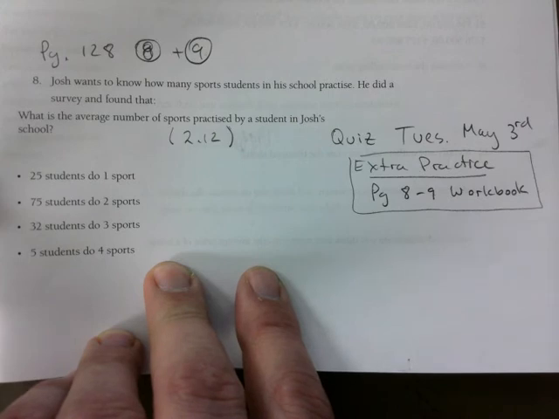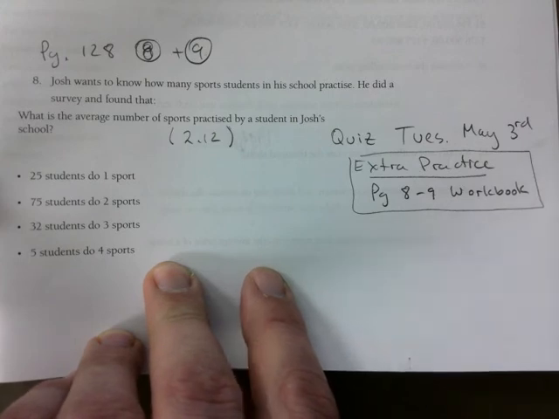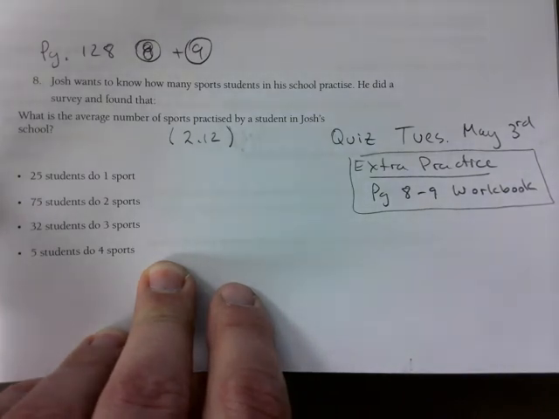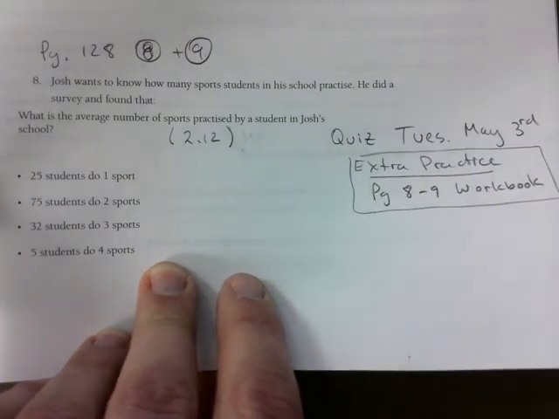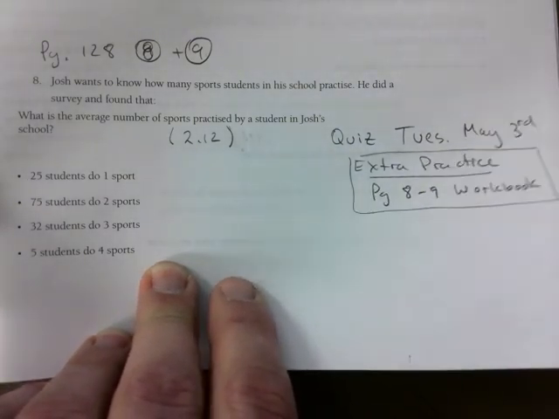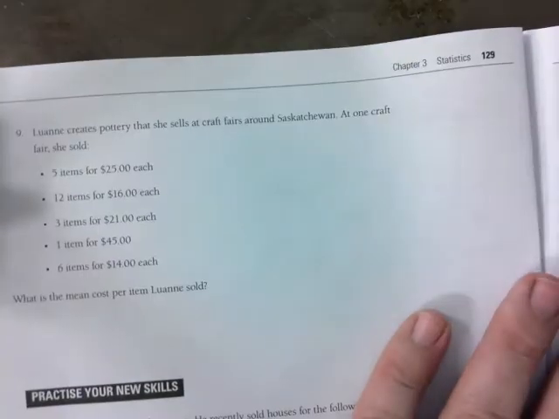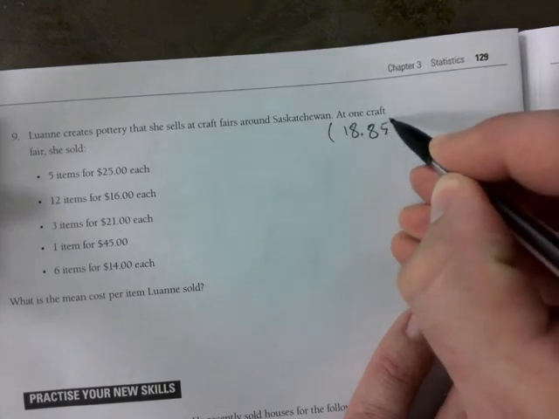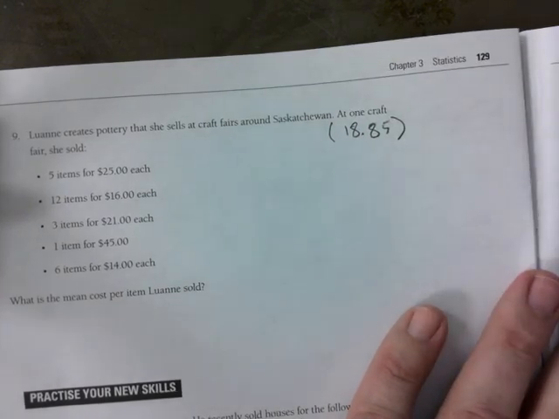And then on the back side, question 9, that one is 18.85. Question 9 on the back side here. That's 18.85, and I'll let you figure out the units there.